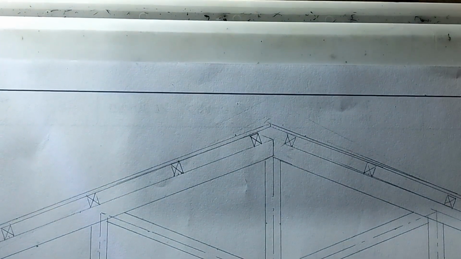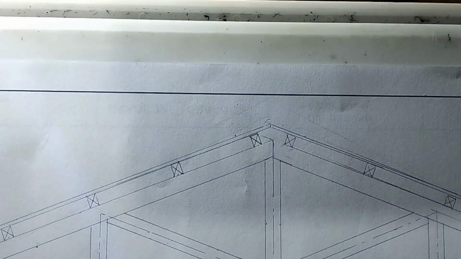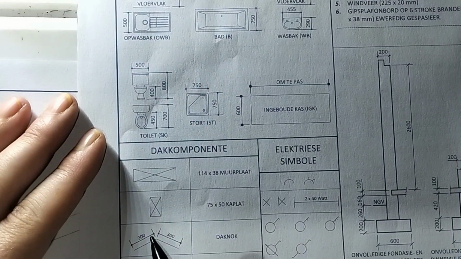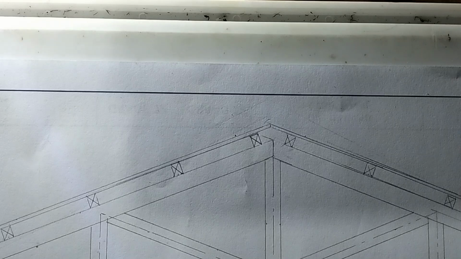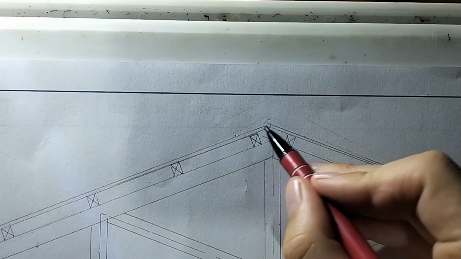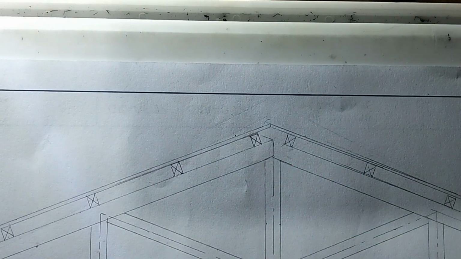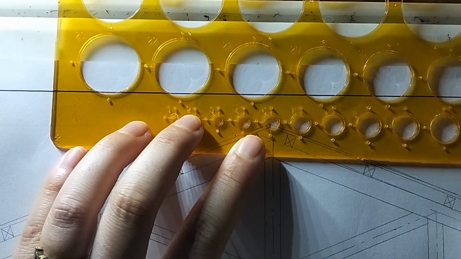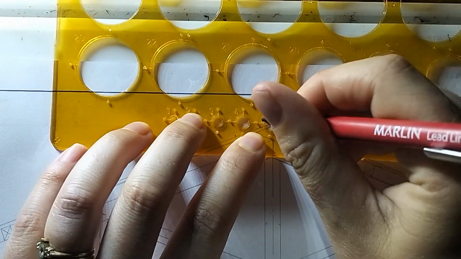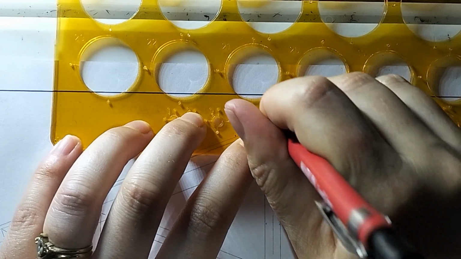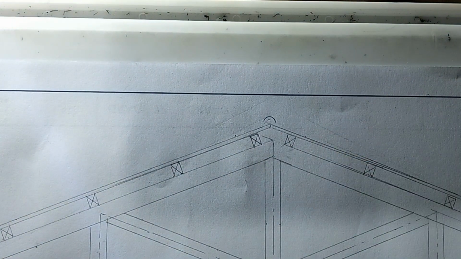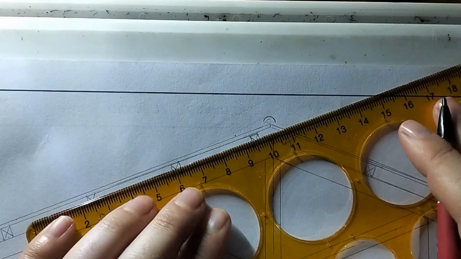Okay, for the roof cap, so the daknok. Okay, so it's this part. It's 300. So if you divide it by 20, you'll get 15. So just measure from here, 15 that way, and 15 to the right. And then I just used one of my circle stencils. The radius or diameter doesn't matter, which circle, as long as it just looks very neat.